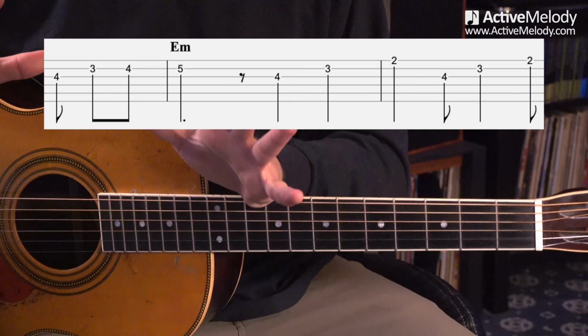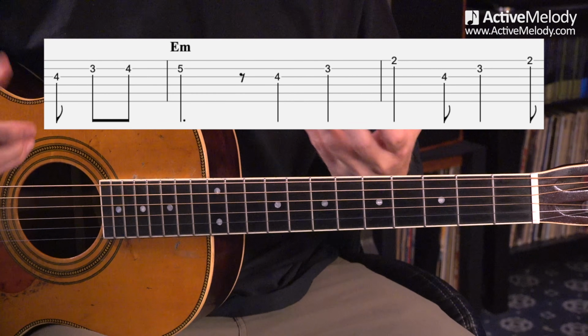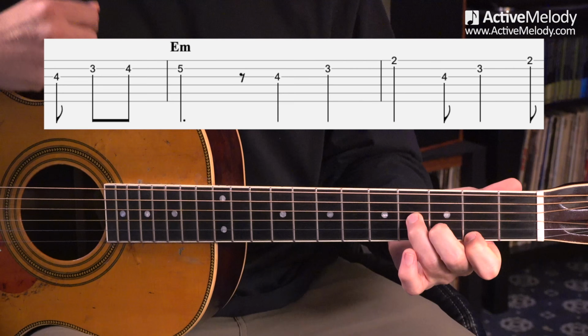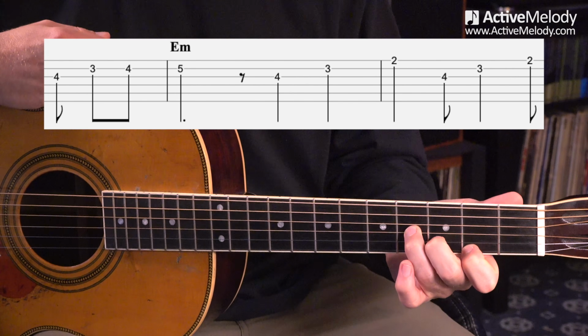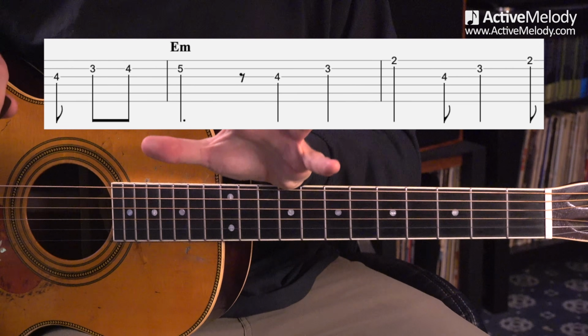Now think about that for a minute. Pause this video if you need to work that out. Why would that work? Why would that B minor triad work over that E minor chord? Well, I'll assume you've paused and worked this out.